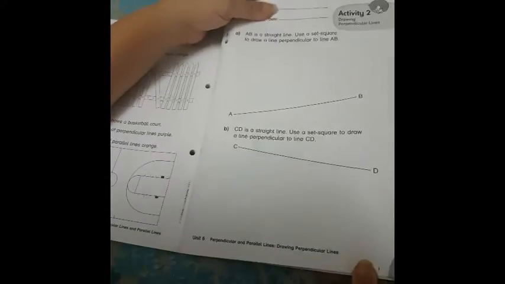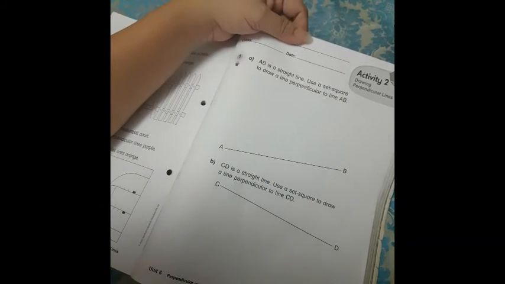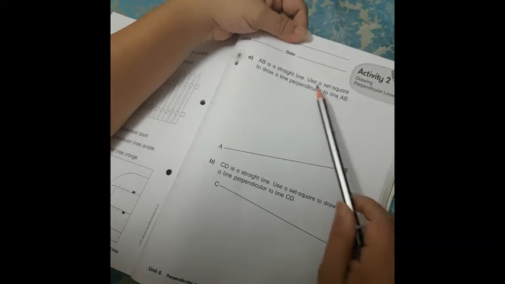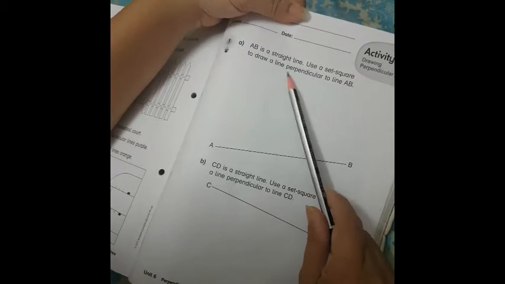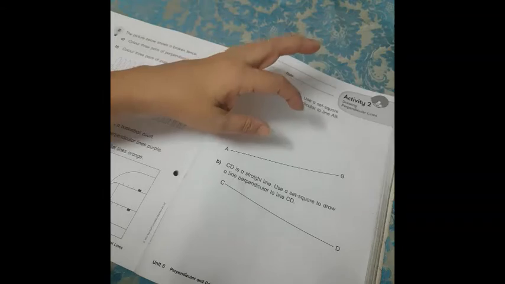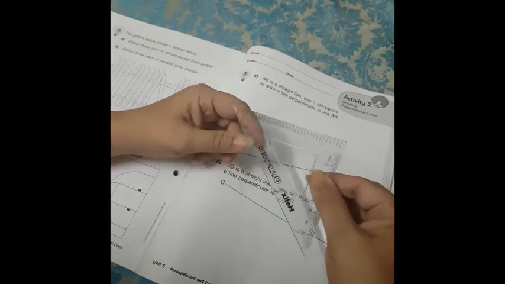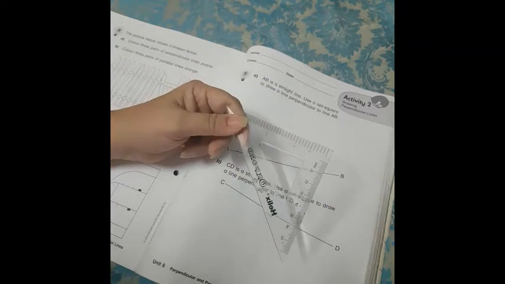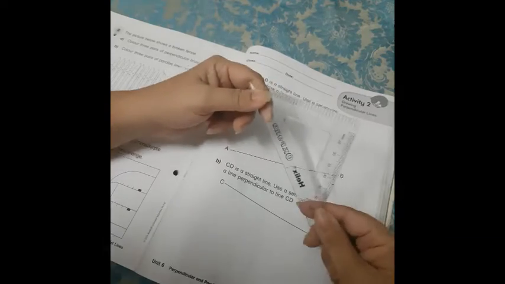Alright. Okay, now the next page, page 131. Now over here they say AB is a straight line. Use a set square to draw a line perpendicular to line AB. Now, what is a set square? All right, now if you have this at home, this is a set square. You can use this to draw a line perpendicular to line AB.